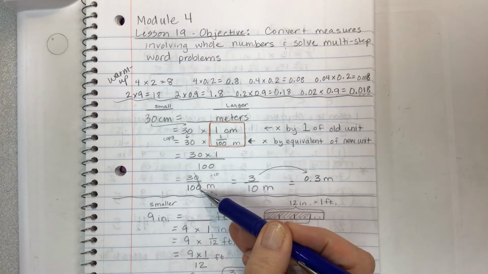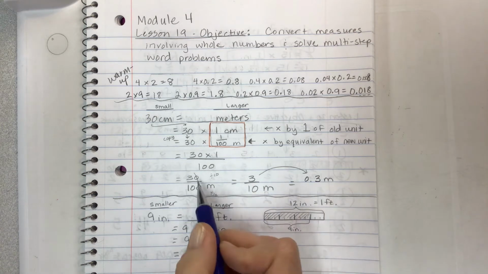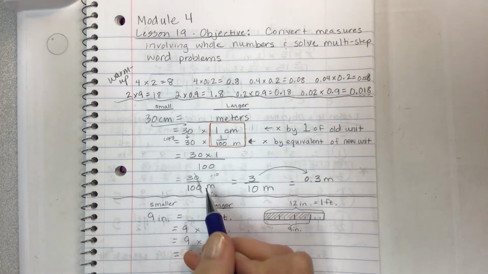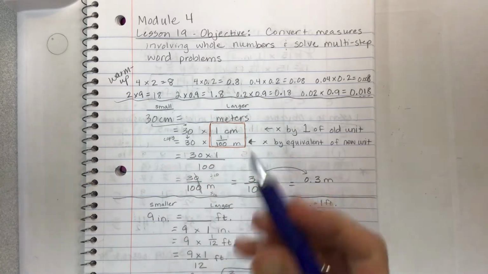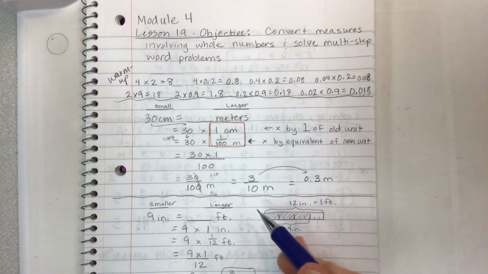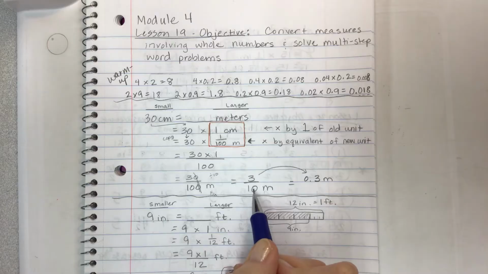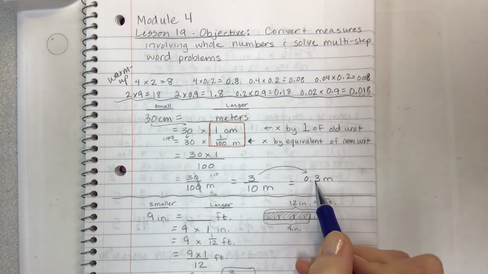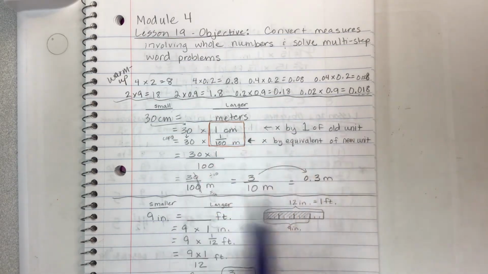This can be simplified if you divide both the top and the bottom by 10. Remember, what you do to the top, you do to the bottom, or vice versa. What you do to the bottom, you have to do to the top, because this is a ratio. You have to change the ratio at the same rate in order to keep the fraction at the same ratio from the top to the bottom. So 3/10 as a fraction can be written as a decimal, 0.3, or 3/10 of a meter. So this is what we're going to be doing today.